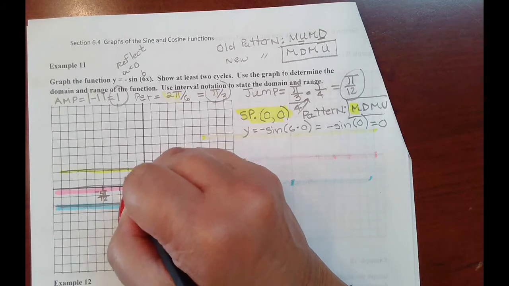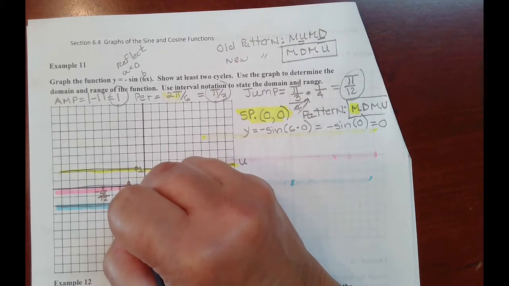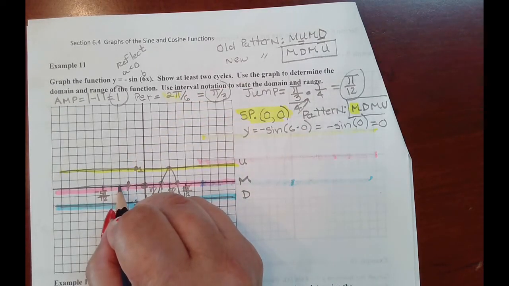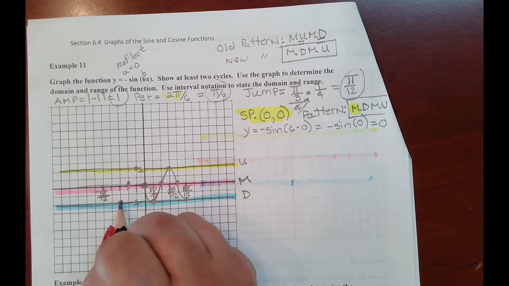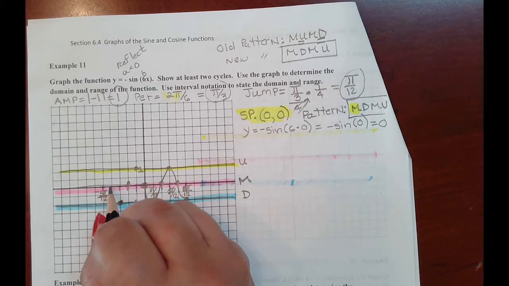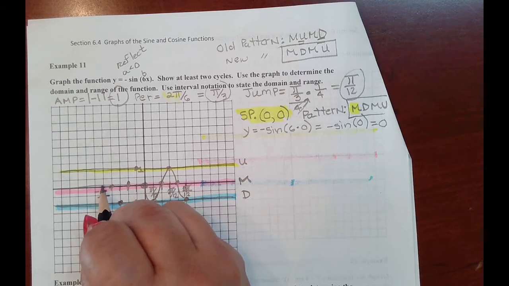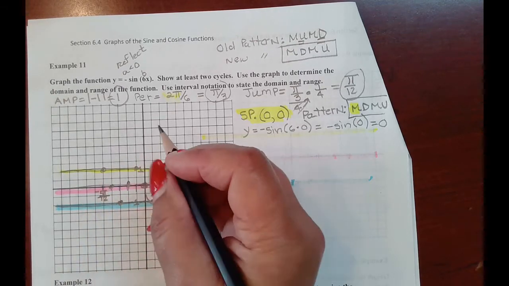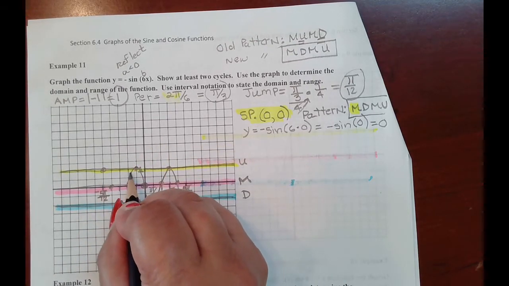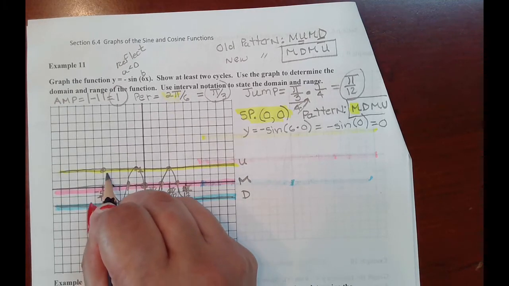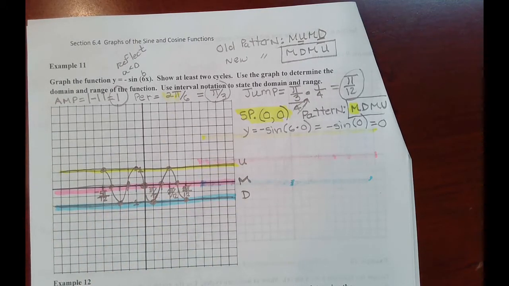Over pi over 12, start to come down again. Over pi over 12, all the way down. Over pi over 12, start coming back up. Over pi over 12, all the way up, to give yourself a few more points. Okay, there you go. All right.